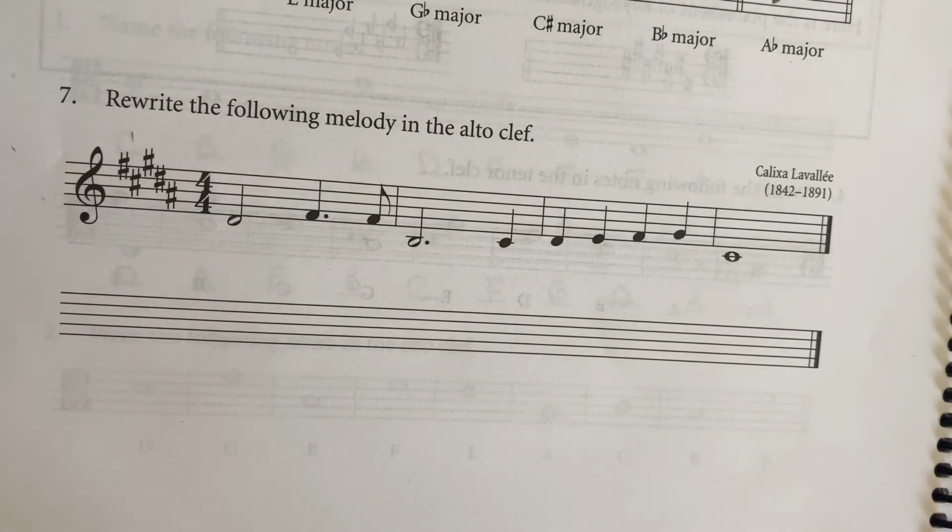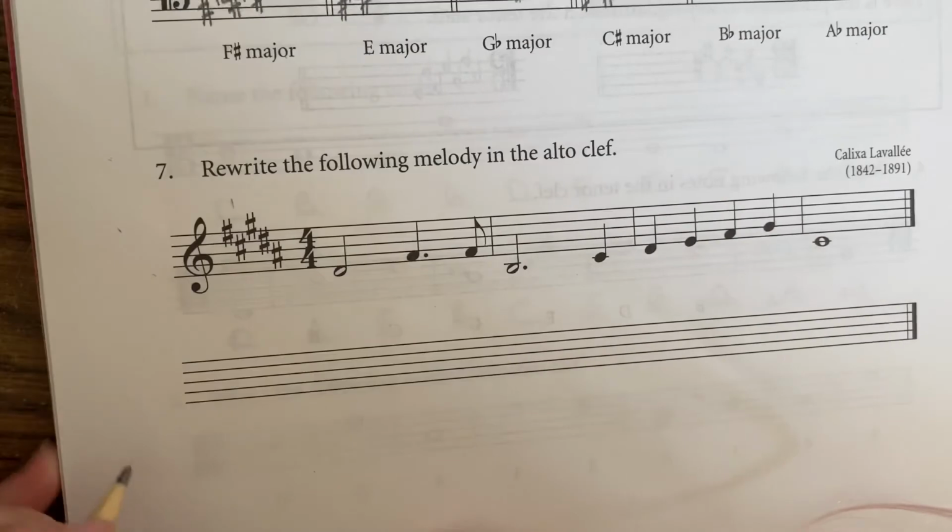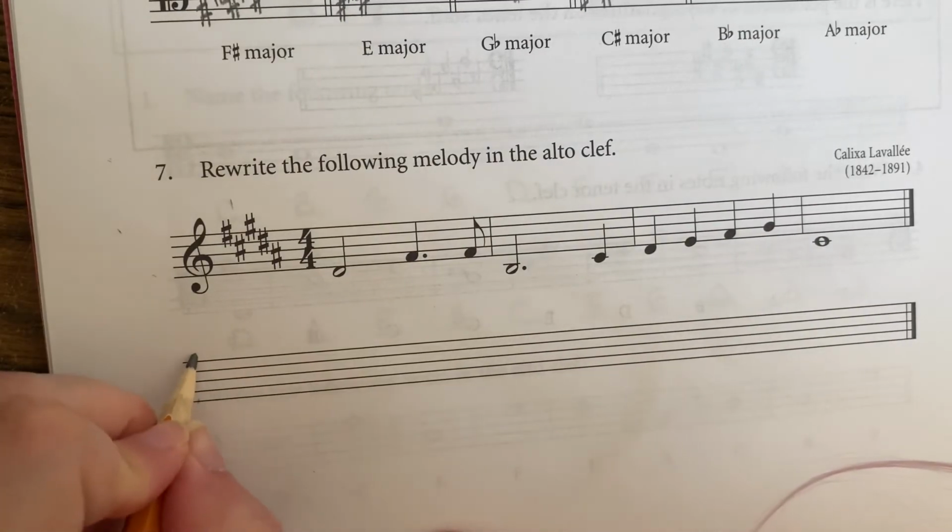Now we're on the very last question of the lesson. Rewrite the following melody in the alto clef. Okay, so the alto clef goes from first line to last line.